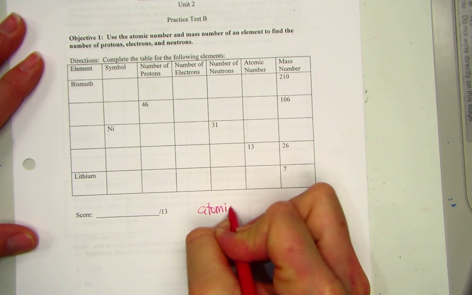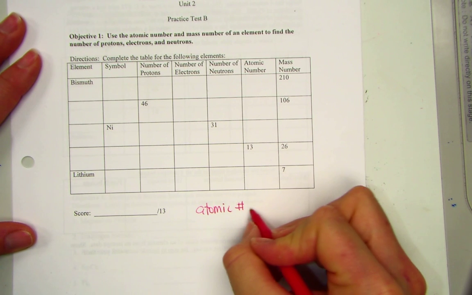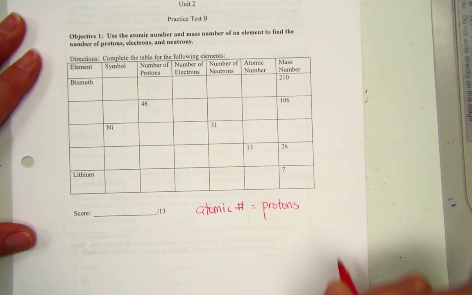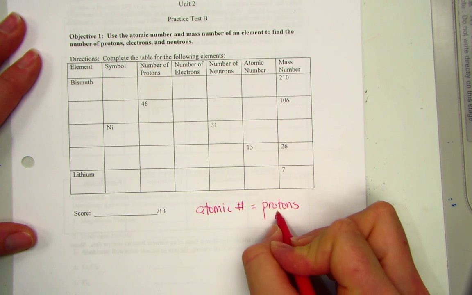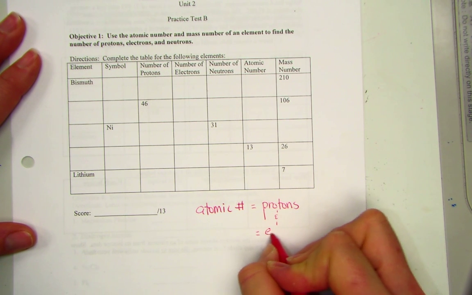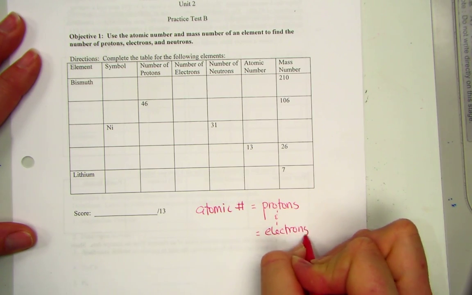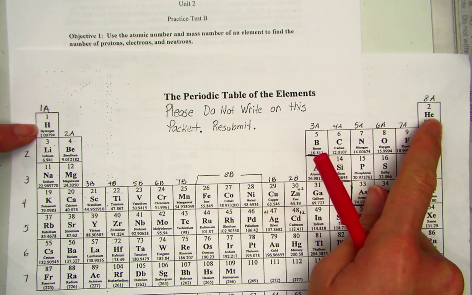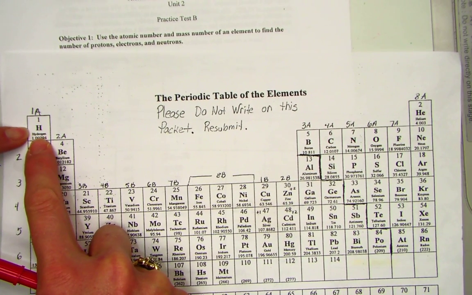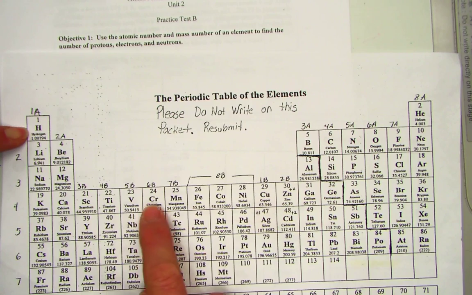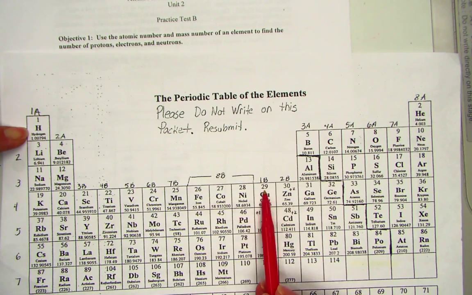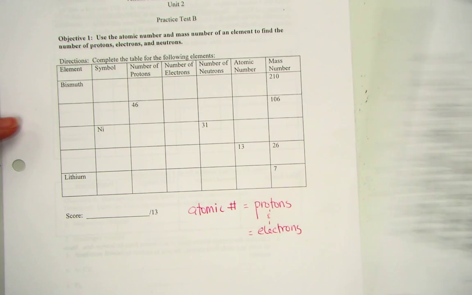The very definition of atomic number tells me the identity of the element. It is telling us the number of protons. And since atoms are neutral, it will also tell us the number of electrons. The atomic numbers on our periodic table are the whole numbers as we move from left to right. Hydrogen: 1 proton, 1 electron. Chromium: 24 protons, 24 electrons. The atomic numbers are always whole numbers moving from left to right.